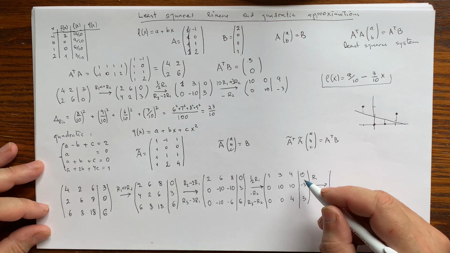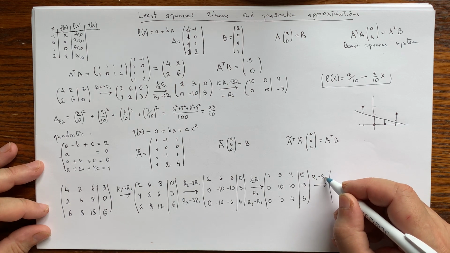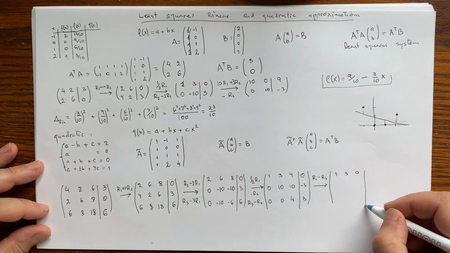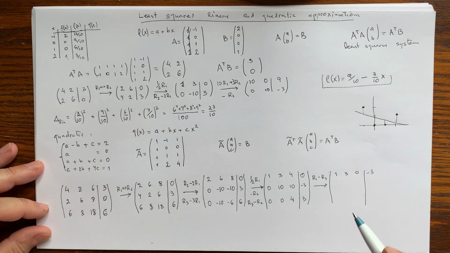In row 1 we can just subtract row 3 from it and get 0 straight away, so we'll have -3 in here.